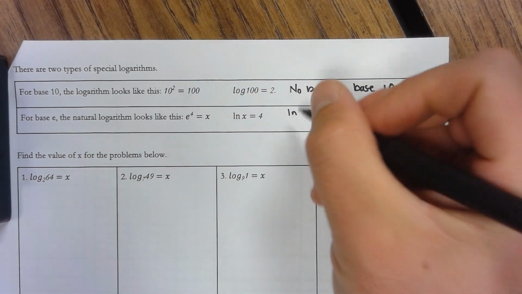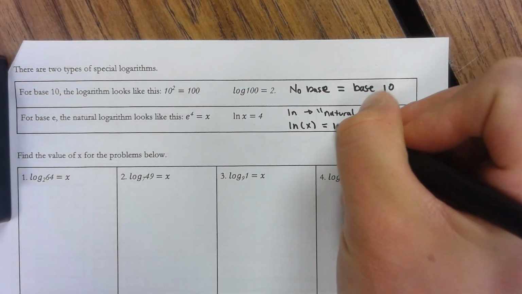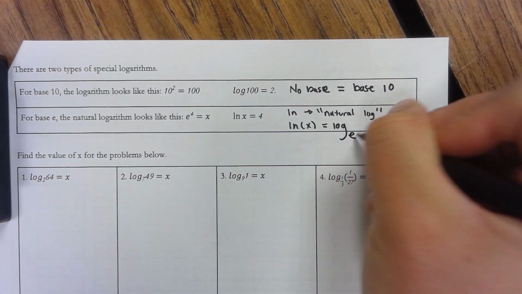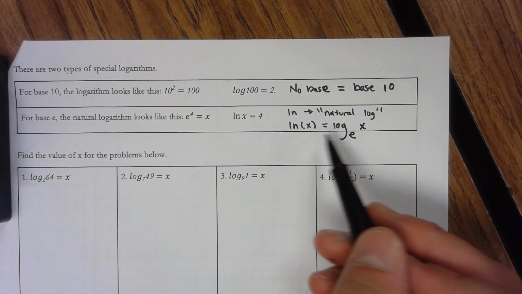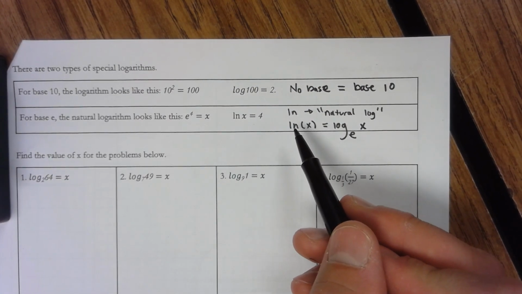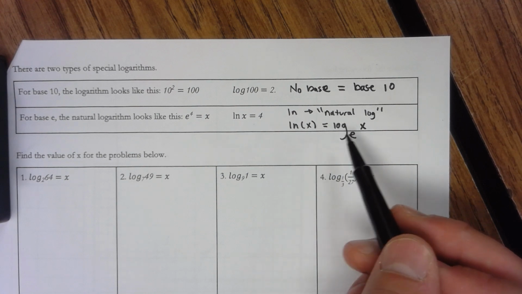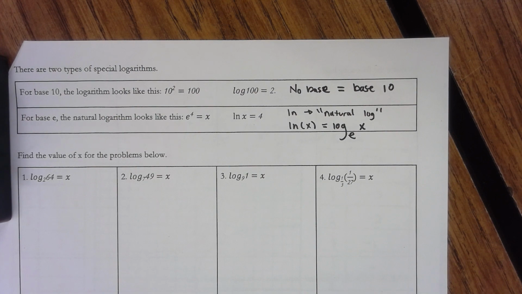So if you see the natural log of x, that is the same thing as a log with the base e of x. So you won't ever see the base when I say natural log. Know that it is just a log that has that base of e. So especially while we're learning this, I might really encourage us to, if we see that ln, to just write log base e. When we see that base, it should make working with the logs much more simple.